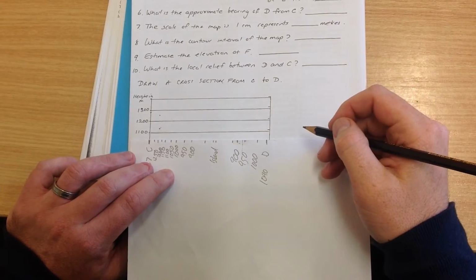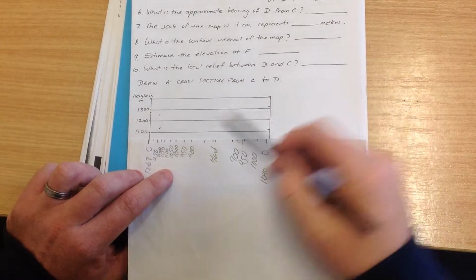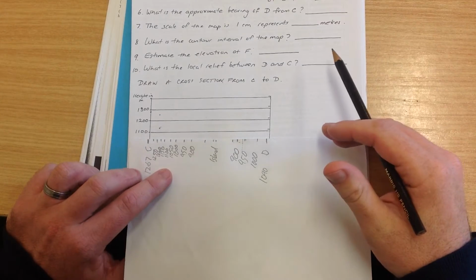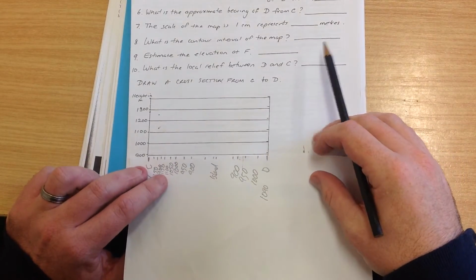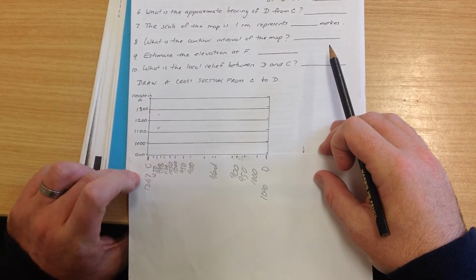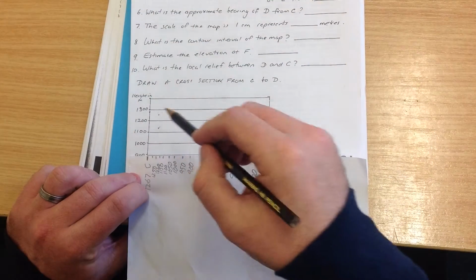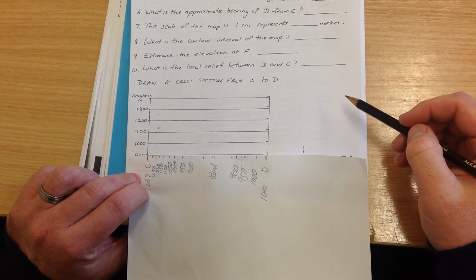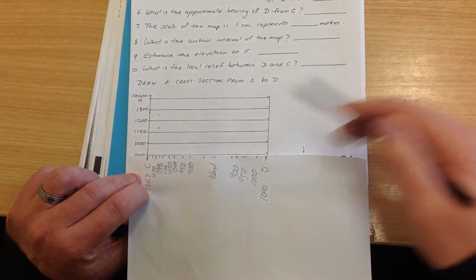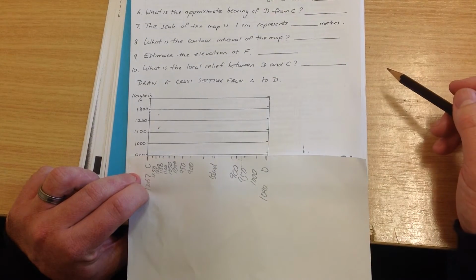So what we've got to do now is finish off the cross section by using the data that we've gathered on our rough piece of paper. So line it up again. You've got to go through and put dots where those contour lines will match. Okay, and then at the end we'll join those dots up to find what our heights are.